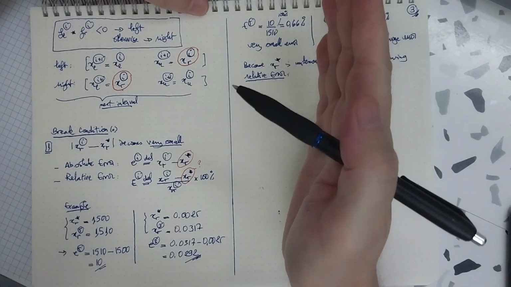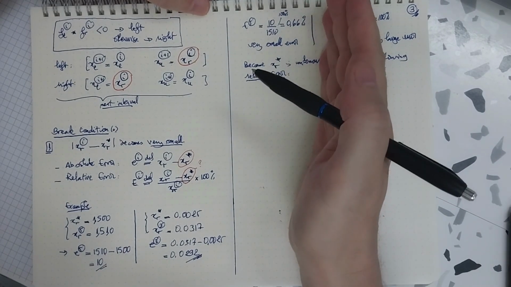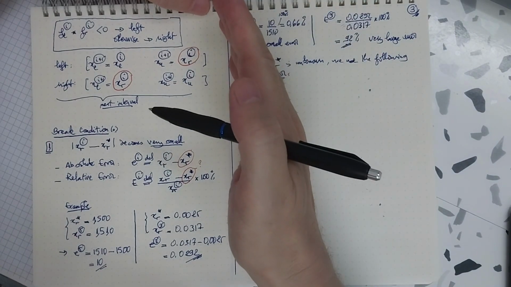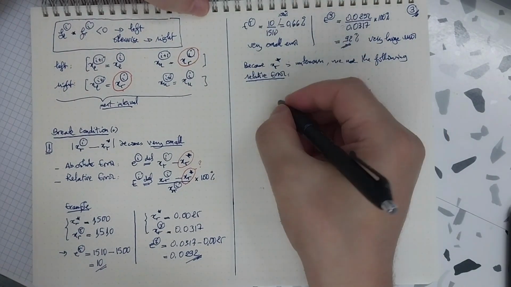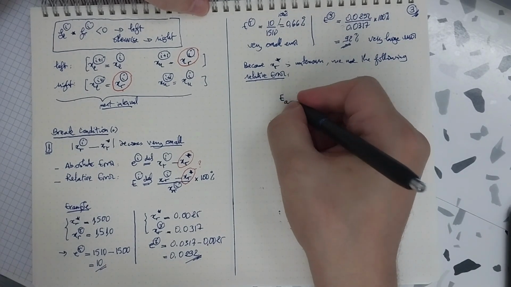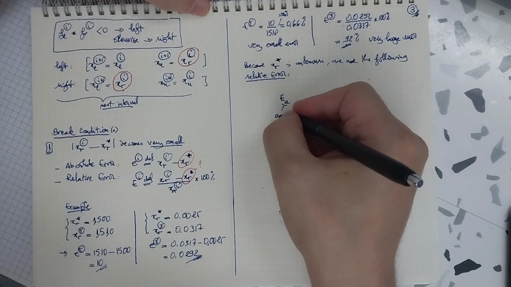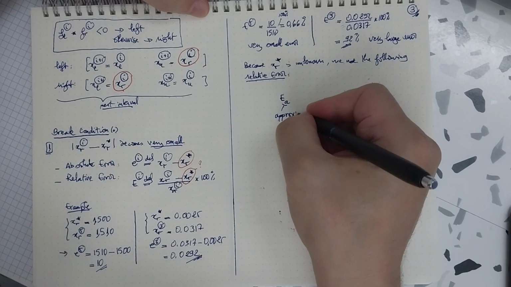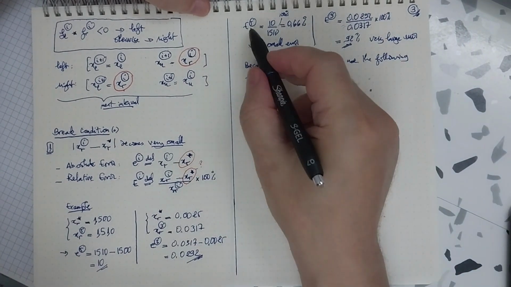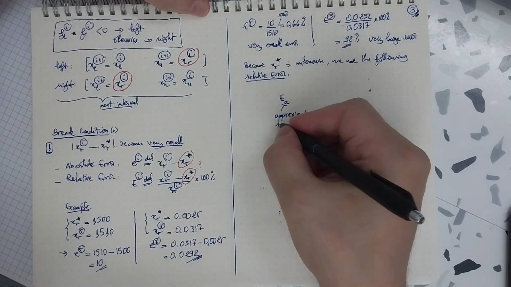We compare actually the current value of the false point with the previous value of the false point. Let's write it. It is an approximative error, EA. A means approximative. Approximative error is not the true error. Big E is an approximative error, relative error.